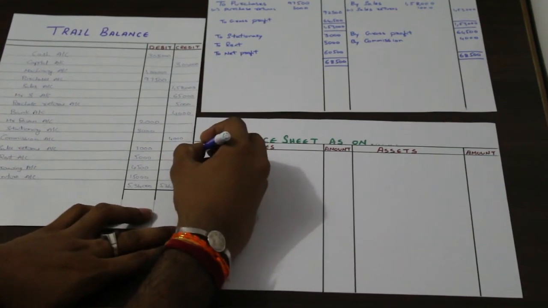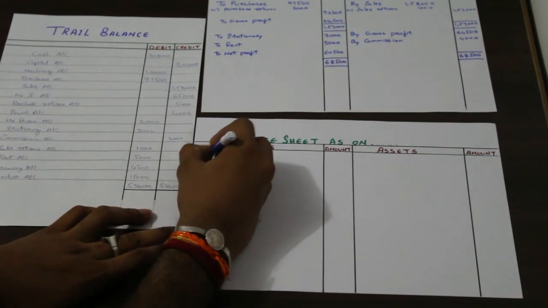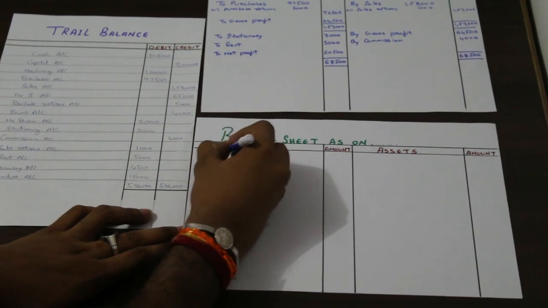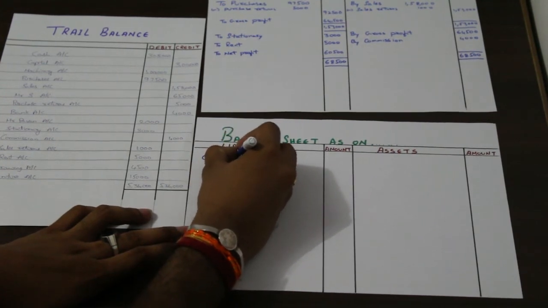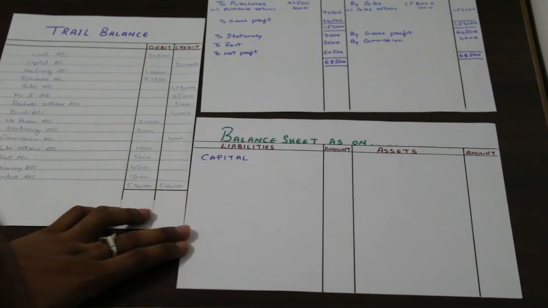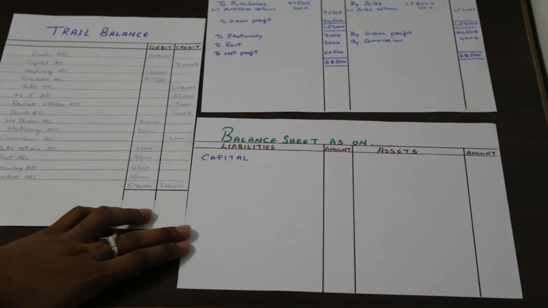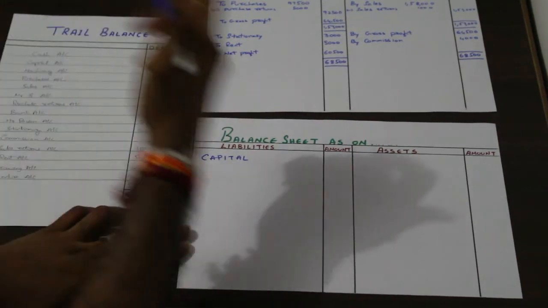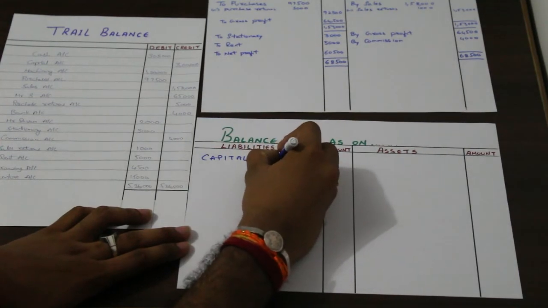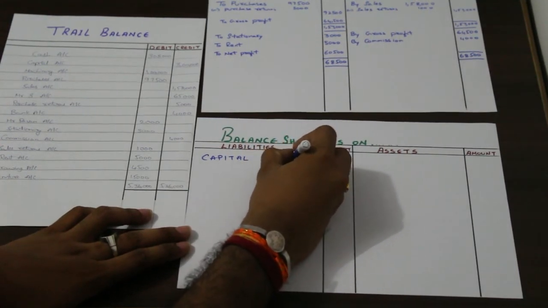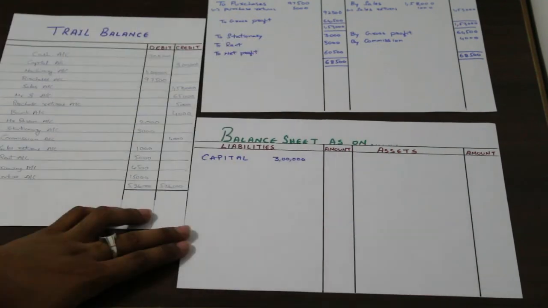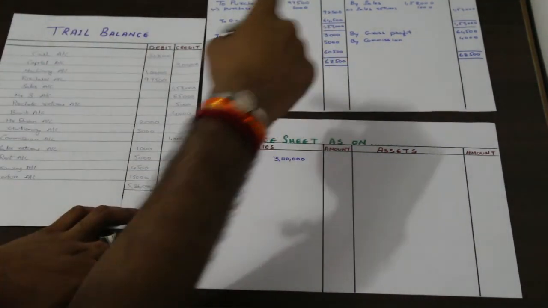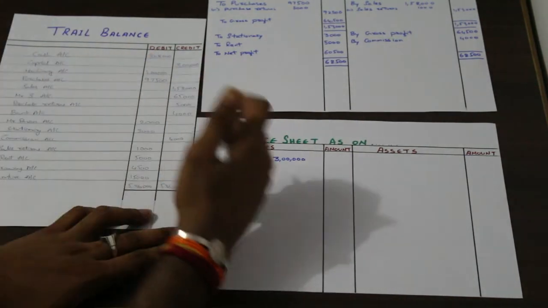So write capital. Don't write the amount directly into the outer column, we'll be adjusting something. The capital of 3 lakhs is what? So write the amount 3 lakhs in the inner column, and I have said we will be carrying our net profit into our balance sheet.